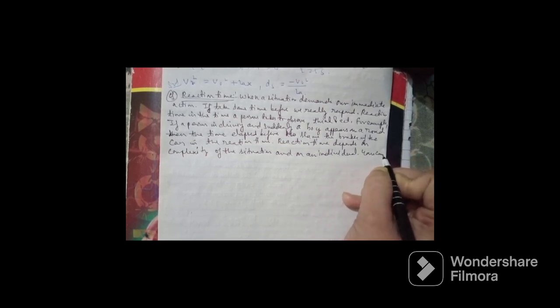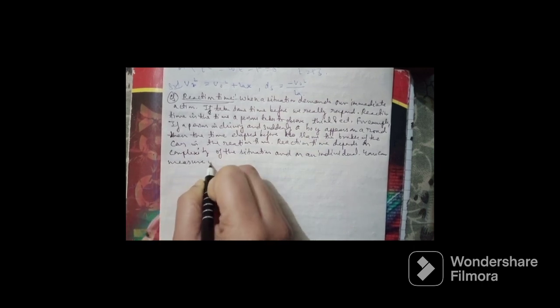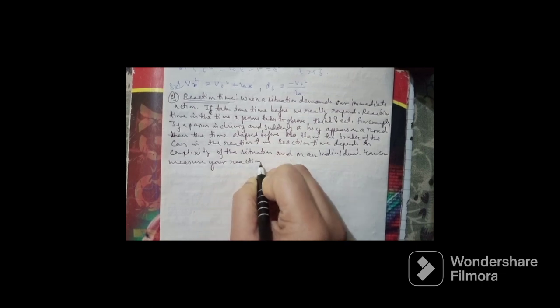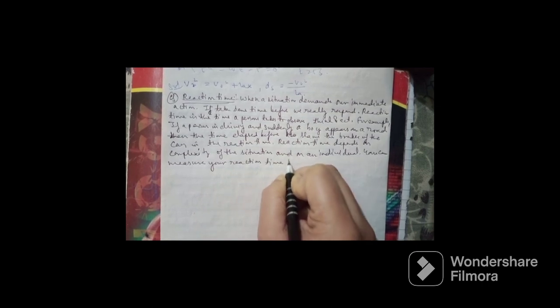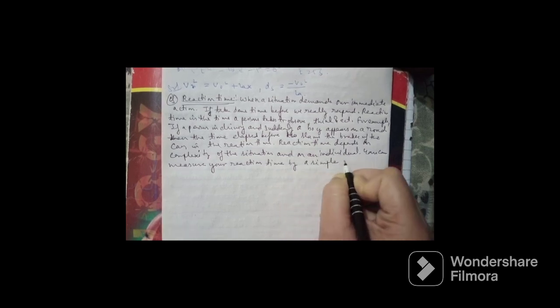You can measure your reaction time by a simple experiment.